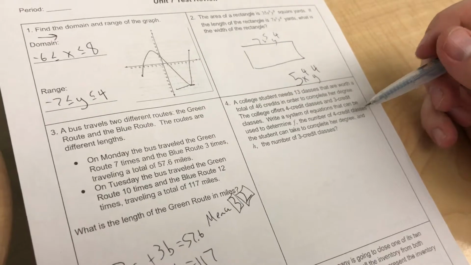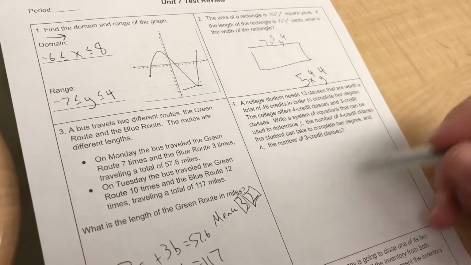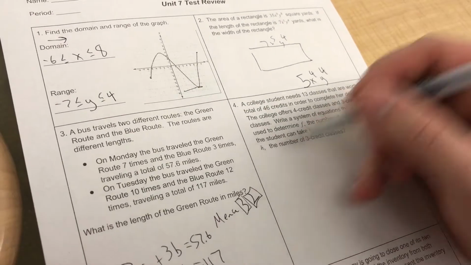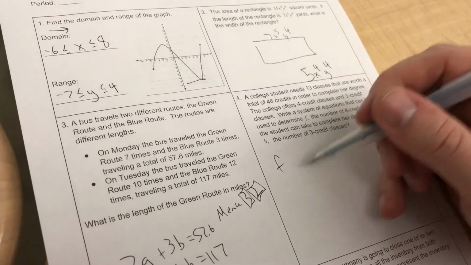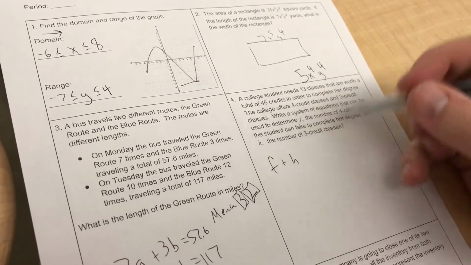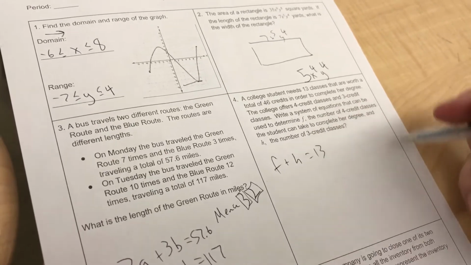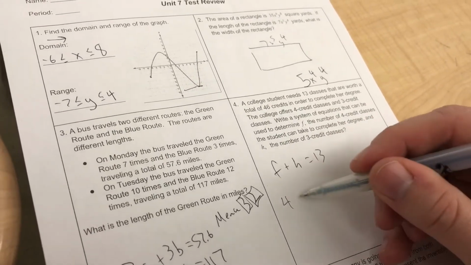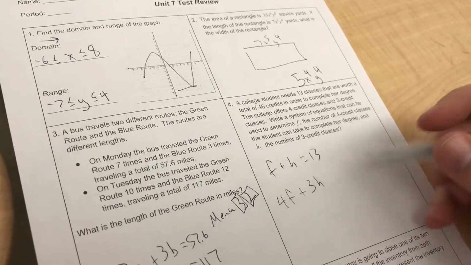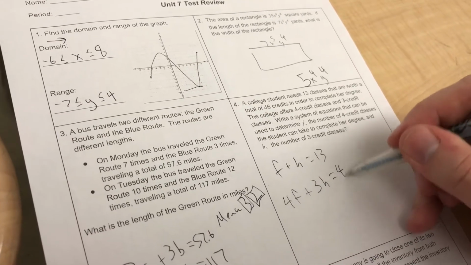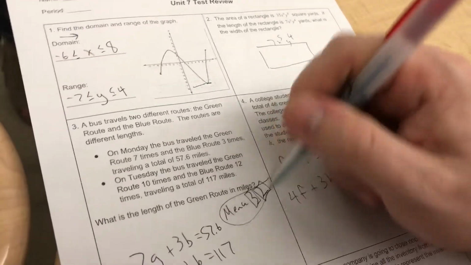The college student needs 13 classes. This is what we were talking about the other day. It's the 4 credit classes, which we'll call F. The 3 credit classes are H. F plus H has to equal 13. We need 46 credits. It's 4 credits for every 4-hour class, plus 3 credits for every 3-hour class is equal to 46 credits. Again, menu 3-2, use the system to solve that one.